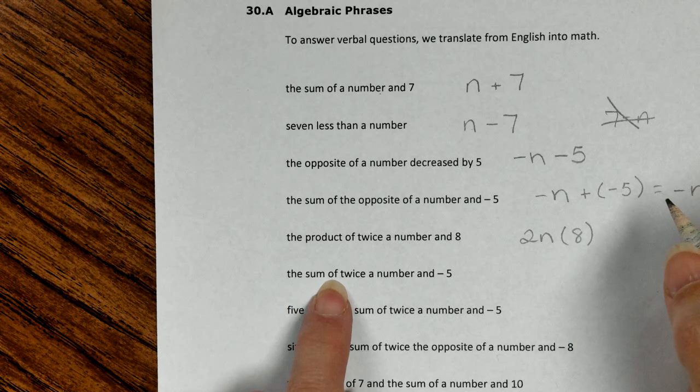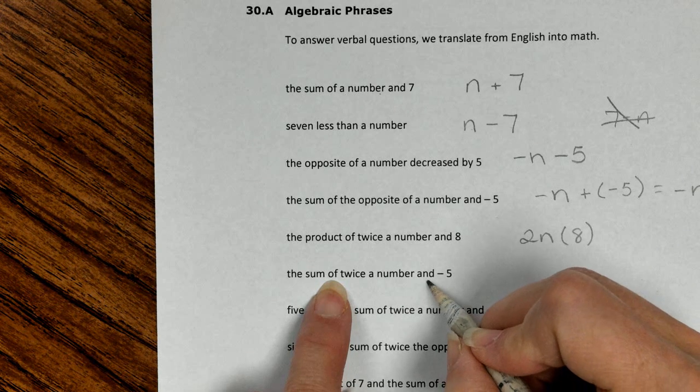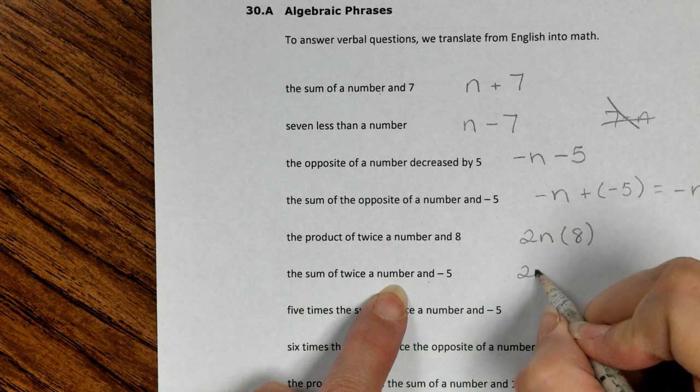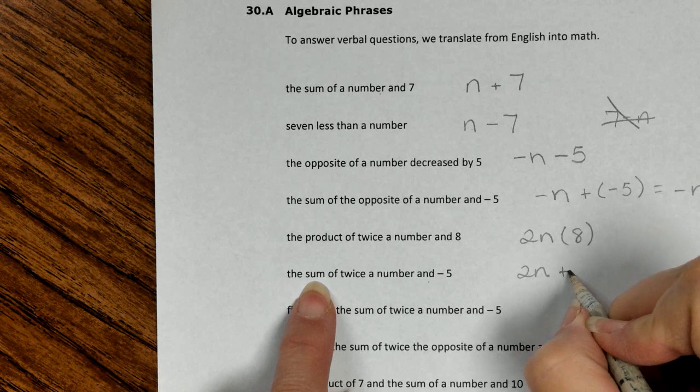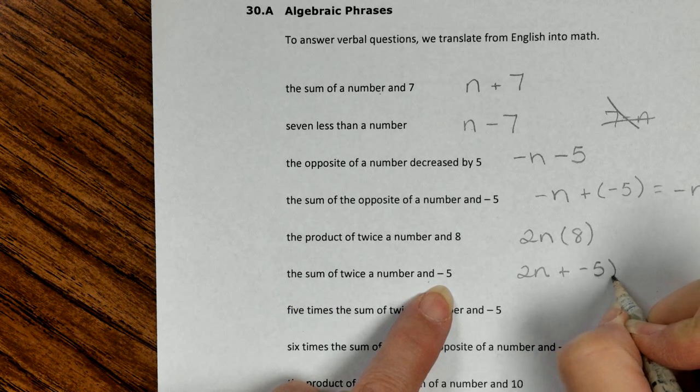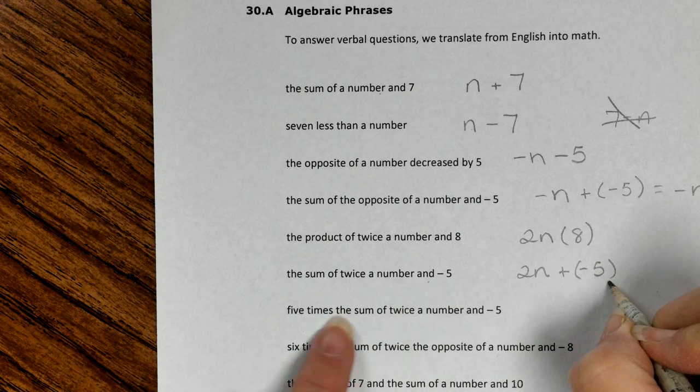The sum, so we're adding something again. What are we adding after the of? Between of and and is the first one. Twice a number. Well, sum, so we're adding, and negative 5. And again, we could make that 2n minus 5.